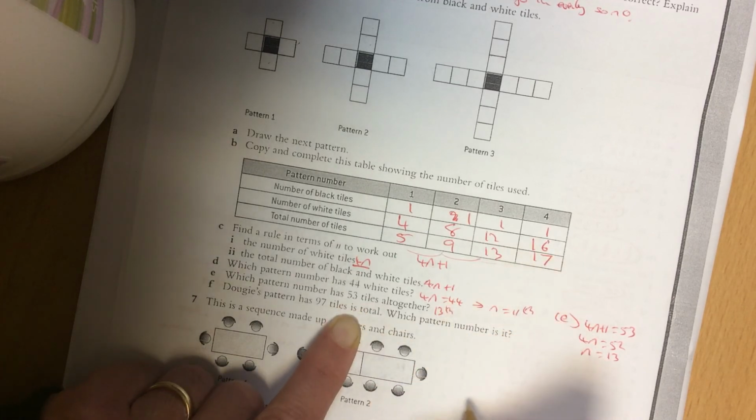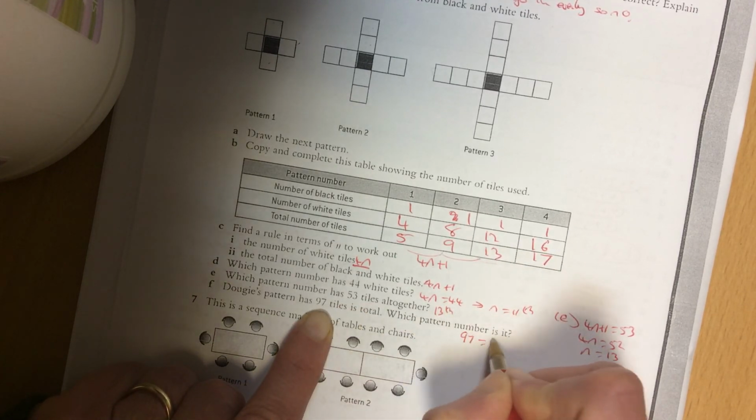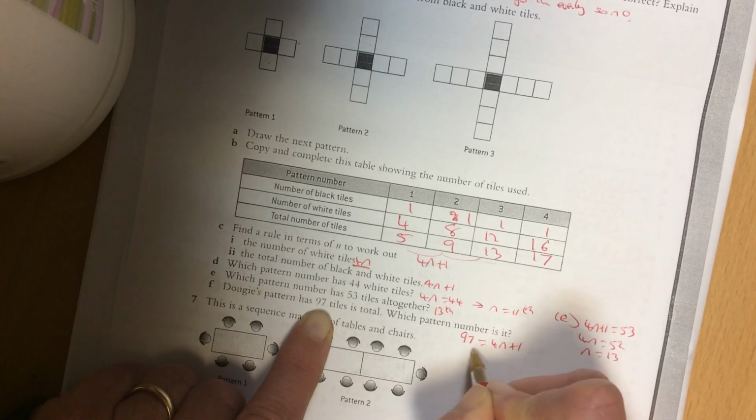So it's the 13th. Dougie's pattern is 97 tiles in total. Just put equal to your formula, bring that across. Bring your 4 across and divide. So it's the 24th pattern number. Okay, I think that will do us for that one.